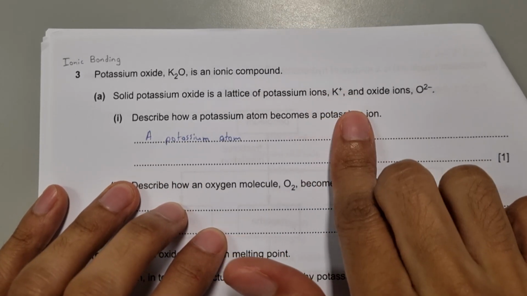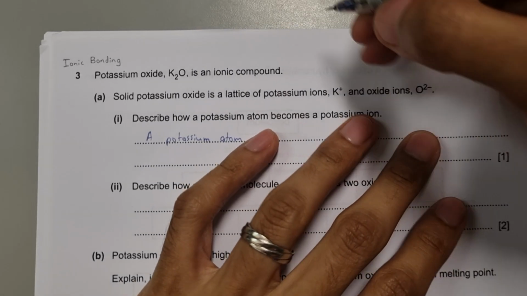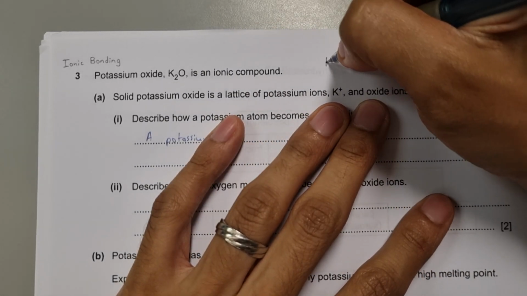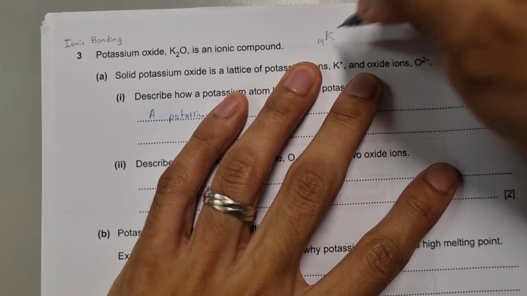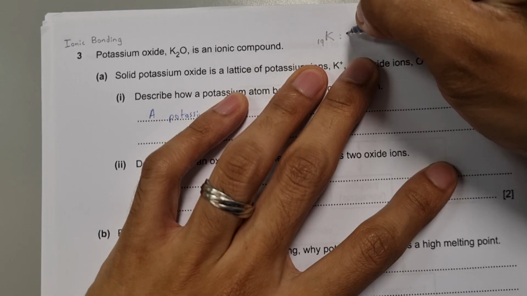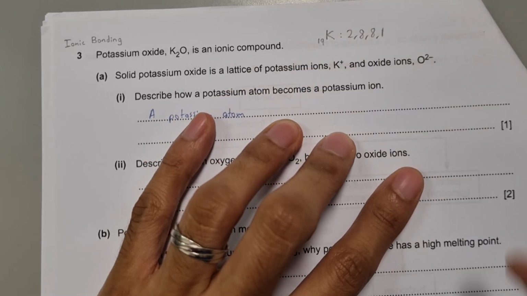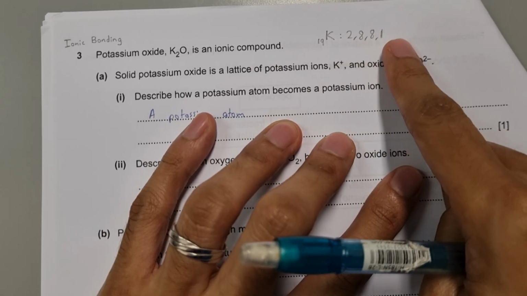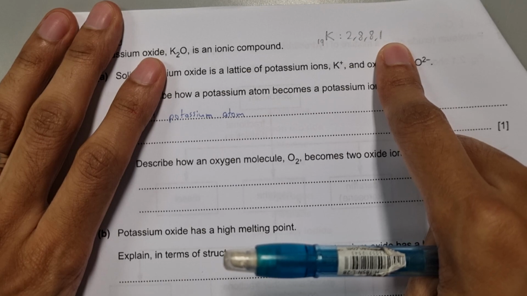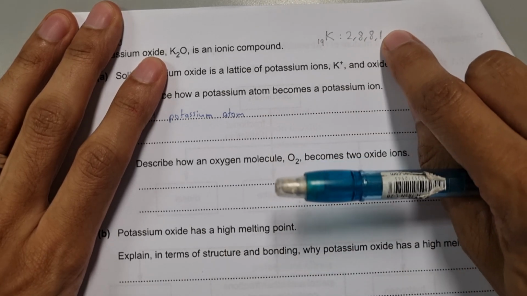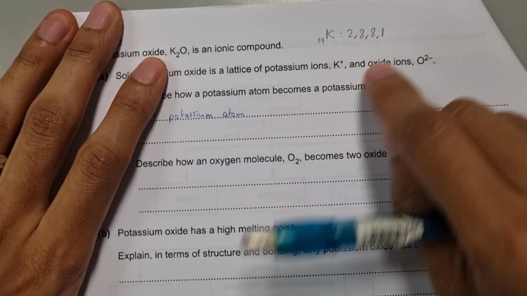What you need to know is the electronic configuration. If you look at the periodic table, potassium has a proton number of 19, so the electronic configuration is 2,8,8,1. To obtain a stable noble gas electronic configuration, it will lose one electron to form K+, which is 2,8,8.